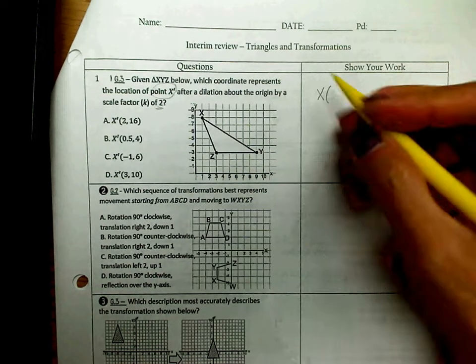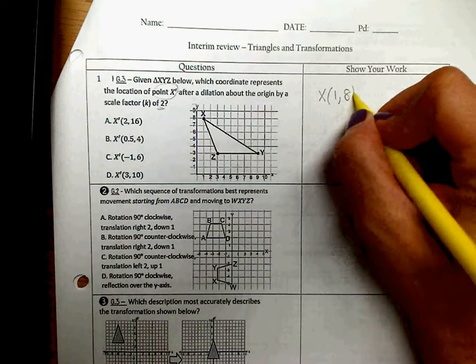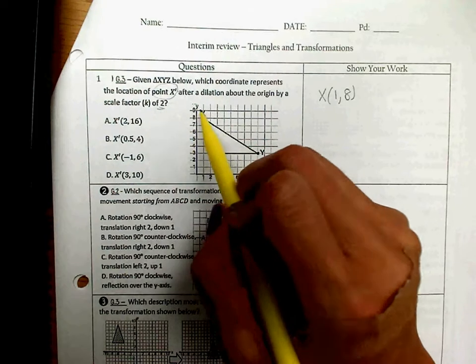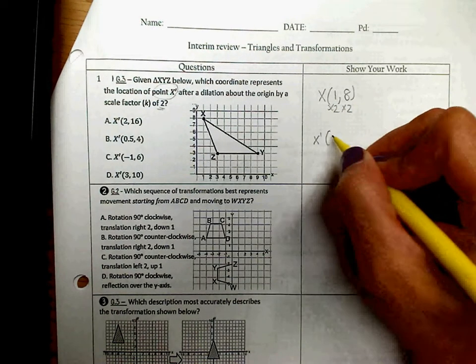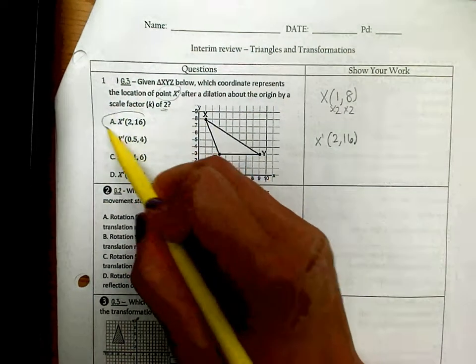So you have to go, it's at 1, this is your X coordinate, 1 comma 8. Okay, so if you're going to dilate the original by 2, you're going to multiply by 2, multiply by 2. So x prime is going to be at 2 comma 16. Okay, so it has to be A.